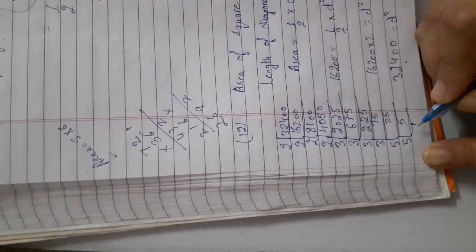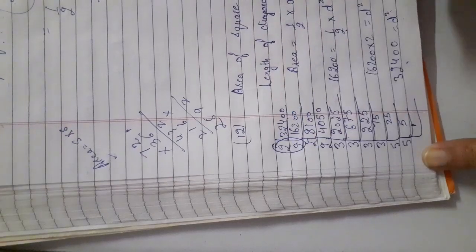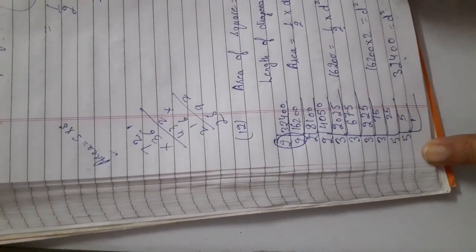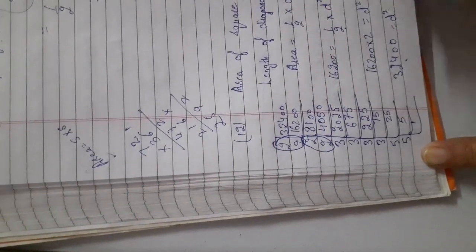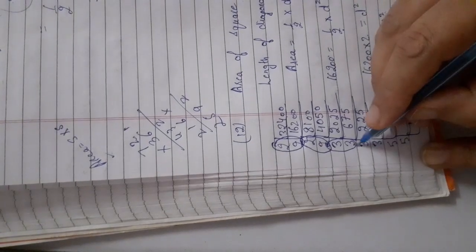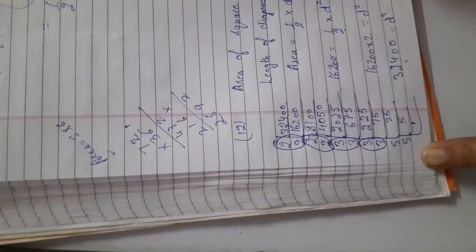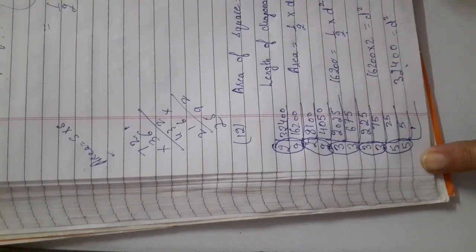Now to find the square root, what we do, from this pair of 2 I will take a single 2, from this pair of 2 I will take a single 2, from this pair of 3 I will take a single 3, from this pair of 3 I will take a single 3, and from this pair of 5 I will take a single 5.